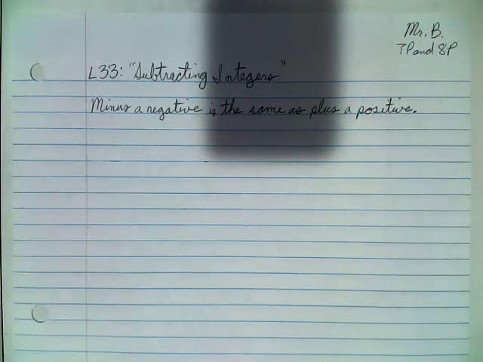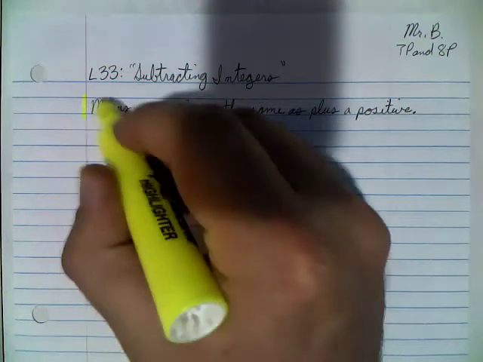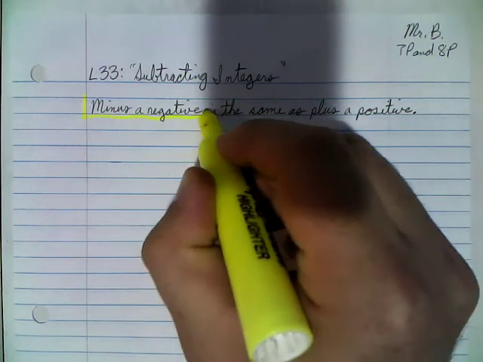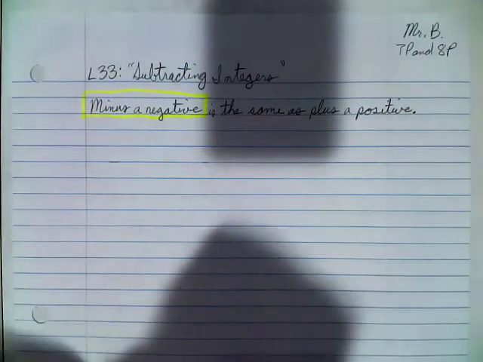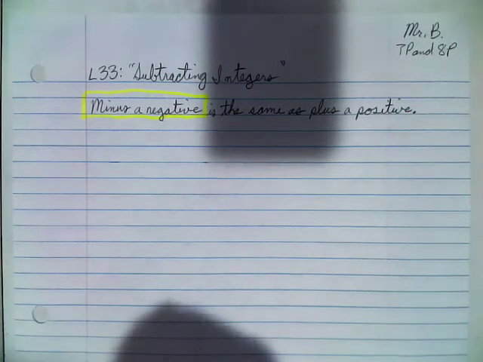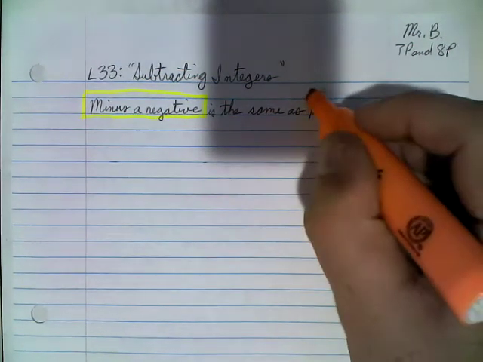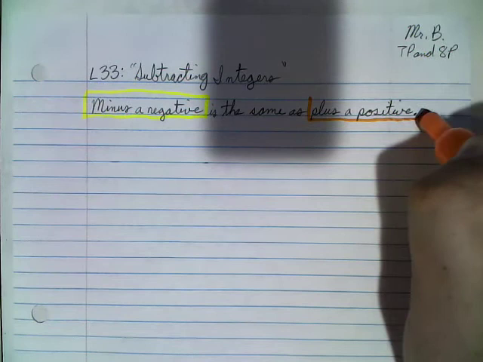So ladies and gentlemen, anytime that you find you're in a situation where you see minus a negative, and it's important that it's in that order, okay? If it's a negative minus, no good. It's got to be minus a negative. So the minus sign followed by a negative. And minus a negative is the same as, let me grab my orange here, plus a positive.